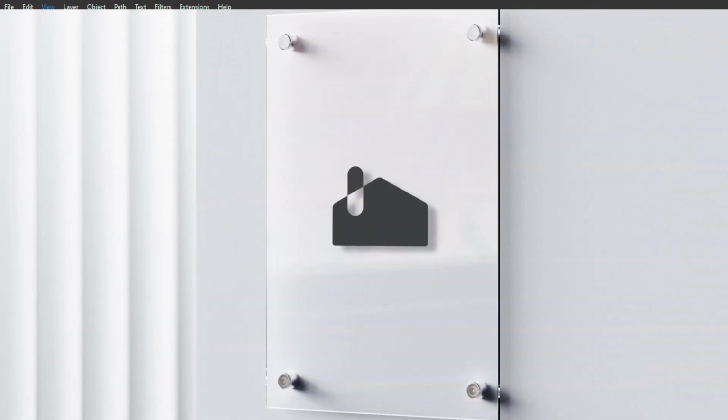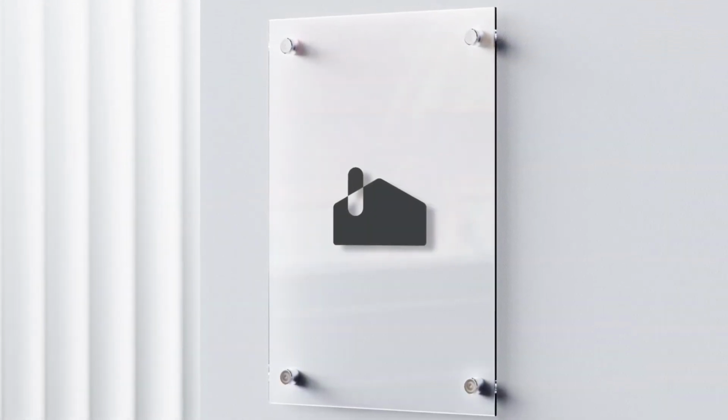So that's how you create the layered logo design. Hopefully you can create an even better version.